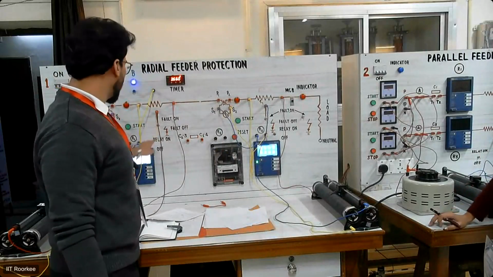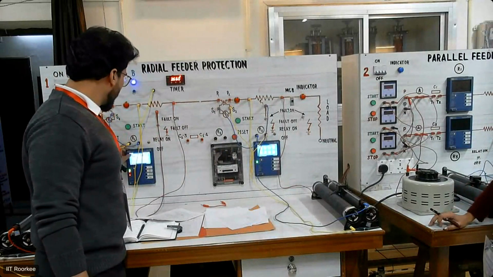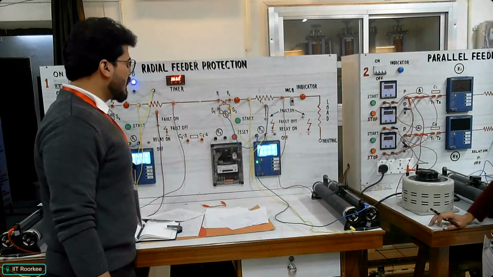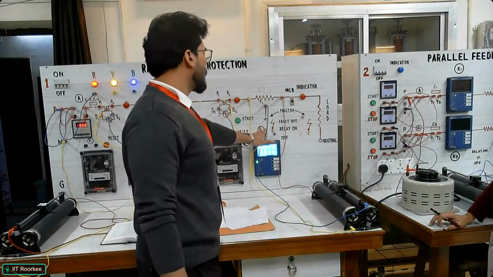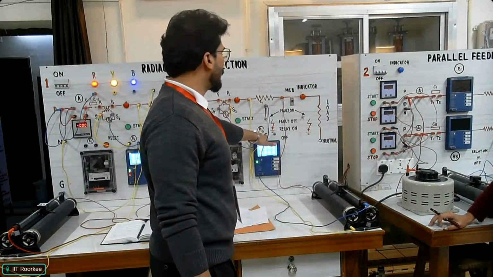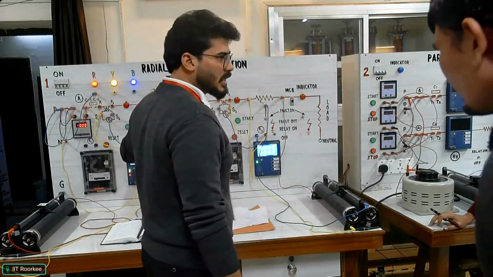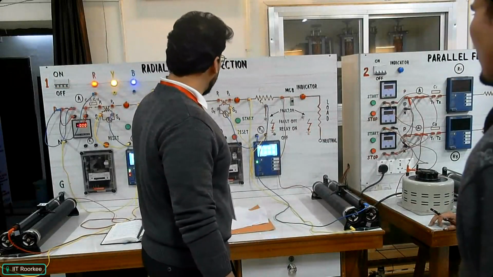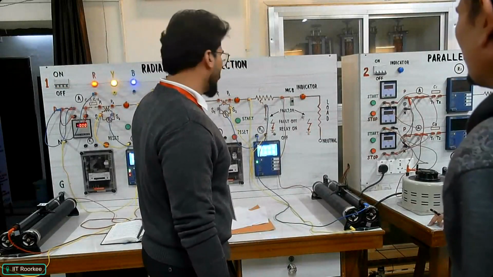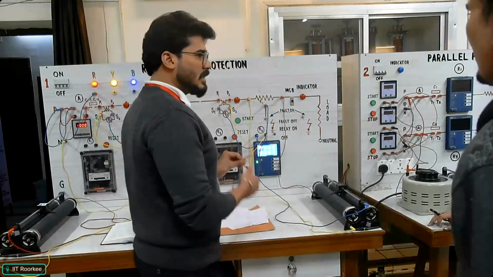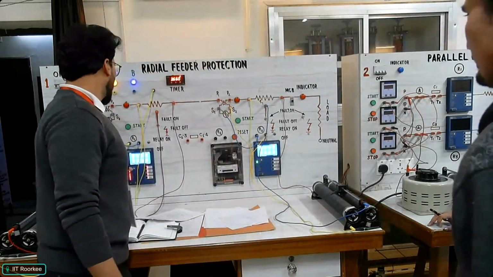If relay R1 has operated, then after this, we need to see whether relay R2 is operating. If it doesn't operate, there is a maloperation. That means the backup relay R1 should operate. For that we are bypassing this. We are using this commutator to bypass, and we have a connection for this. So let's demonstrate that also.